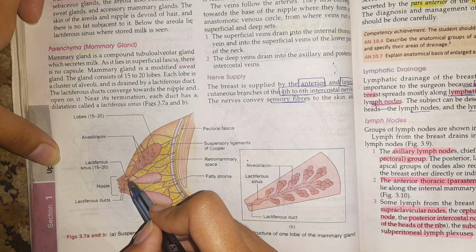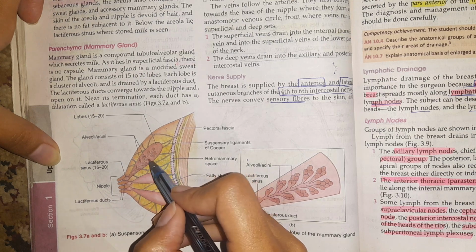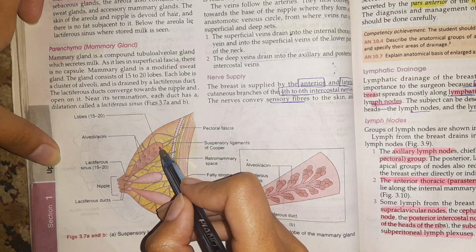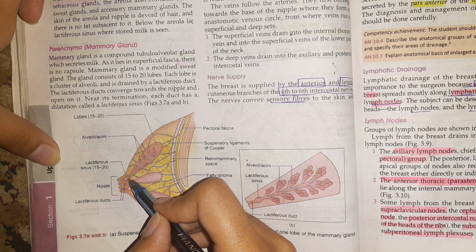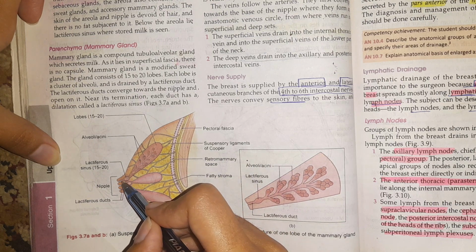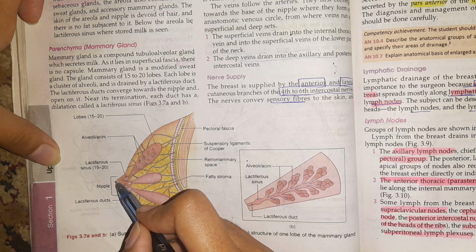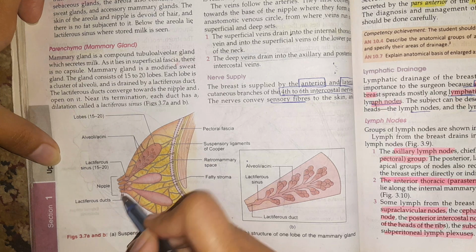This sinus is actually the collection point. Behind these sinuses, we have lobes. There are 15 to 20 lobes. Lobes open into sinuses, and the sinuses open into ducts, and the ducts open into the nipple area. So your skin will consist of your nipple as well as your lactiferous ducts.